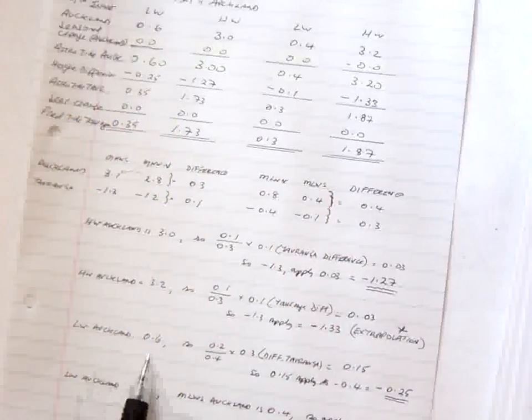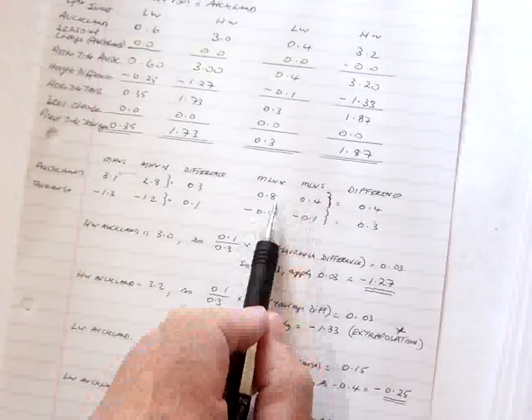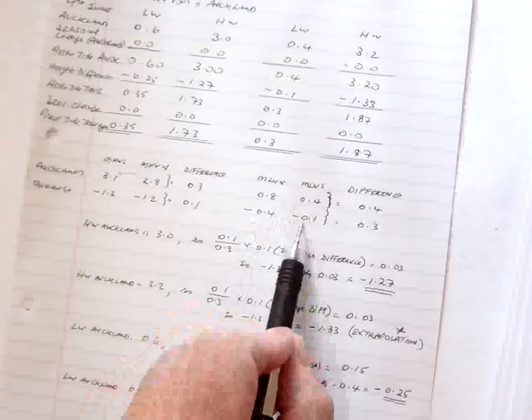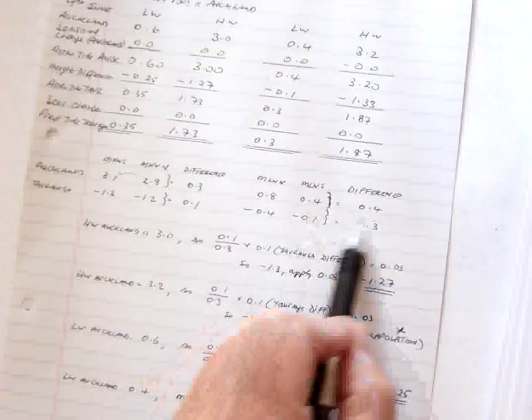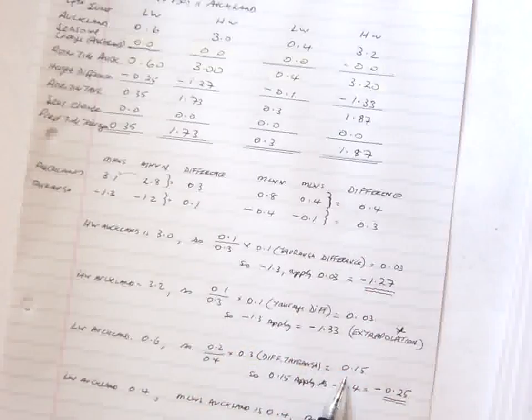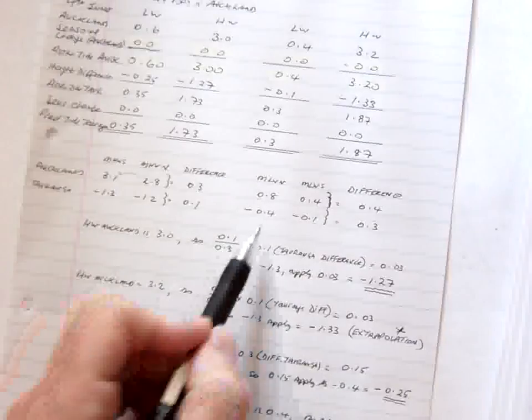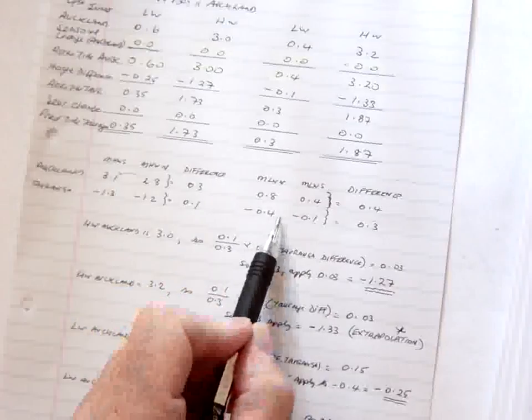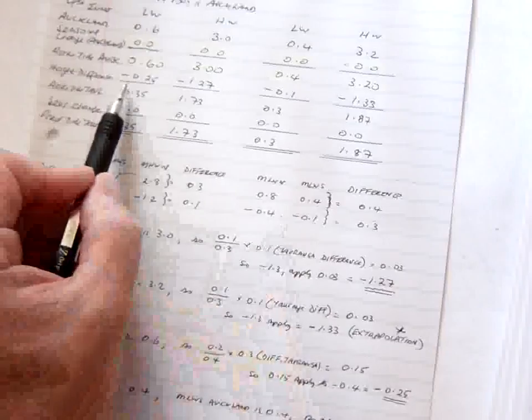Let's look at low water. First of all, we've got 0.6. So 0.6 is between 0.4 and 0.8, so our value must be between -0.1 and -0.4. So 0.6 from 0.8 is 0.2, divided by 0.4, which is the difference between the two, multiplied by the difference for Tauranga, 0.3. We get 0.15. So we apply 0.15 and we're going from 0.8 to 0.6. So it's -0.4 minus the 0.15. So we get a value of -0.25, which we write in there.